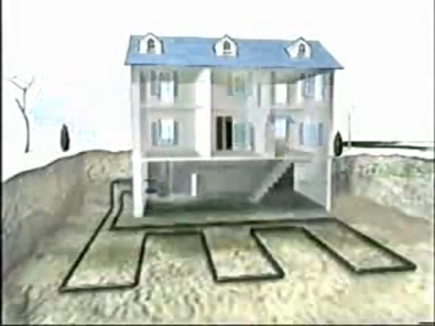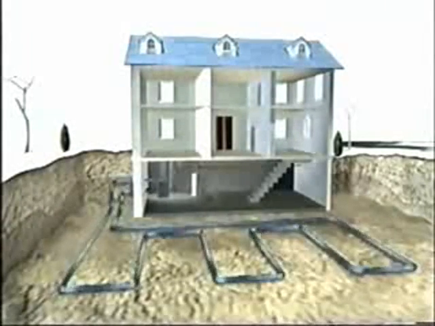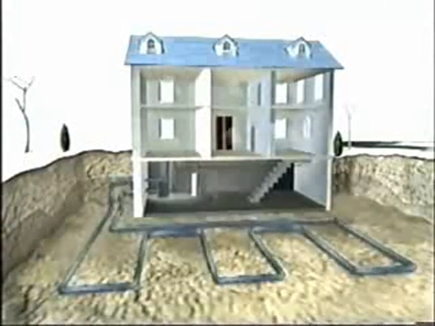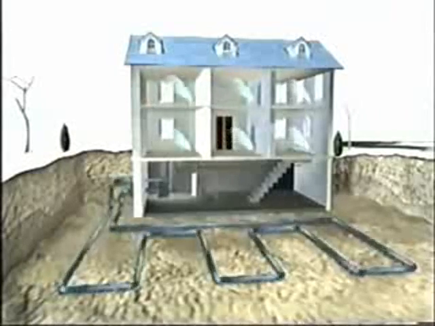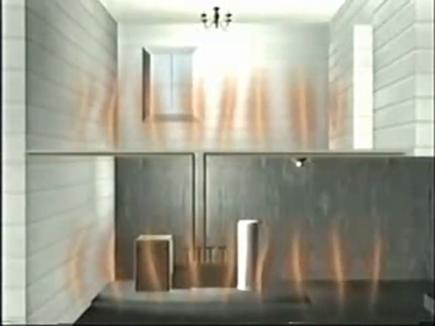A GeoExchange system is made up of three components: a heat pump, usually located inside the building where it's protected from the environment and vandalism; an underground heat exchanger to act as a heat sink to store energy in the earth when cooling, and to extract energy from the earth when heating; and a distribution system, such as air ducts or hydronic radiant floor tubing, to provide comfort control for the building space.